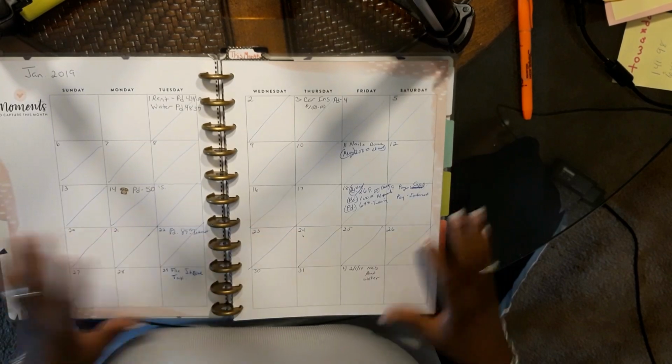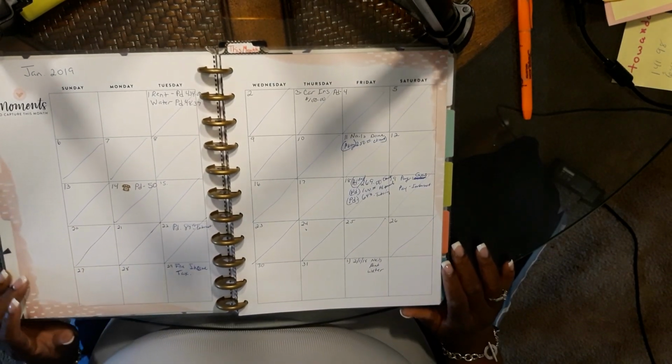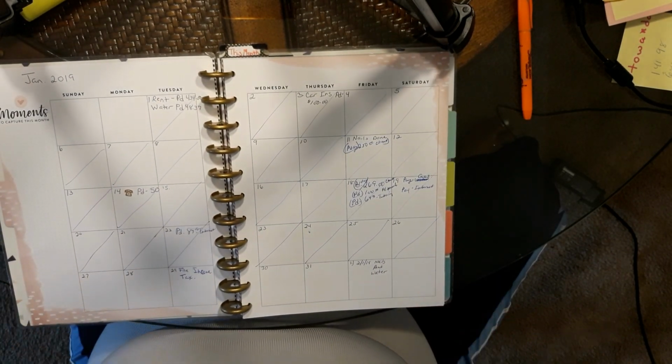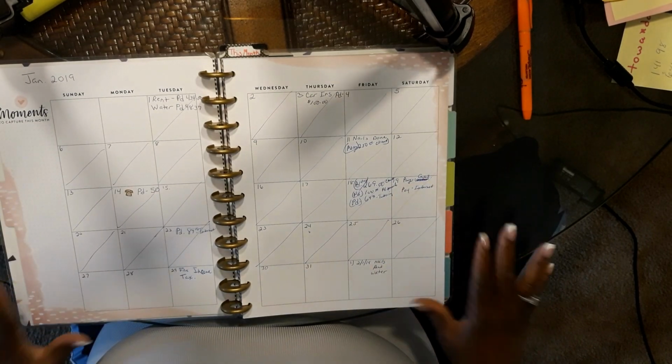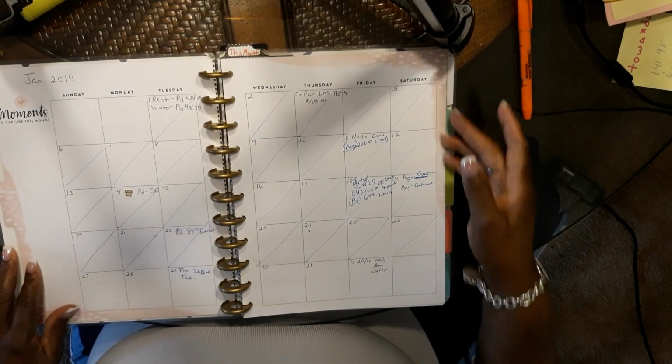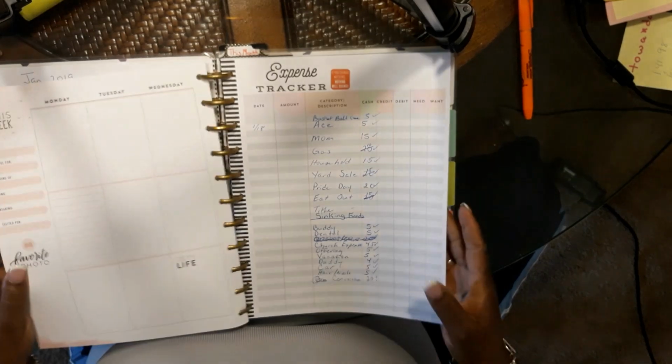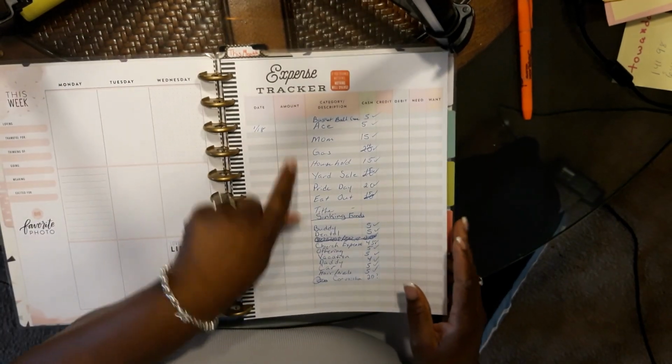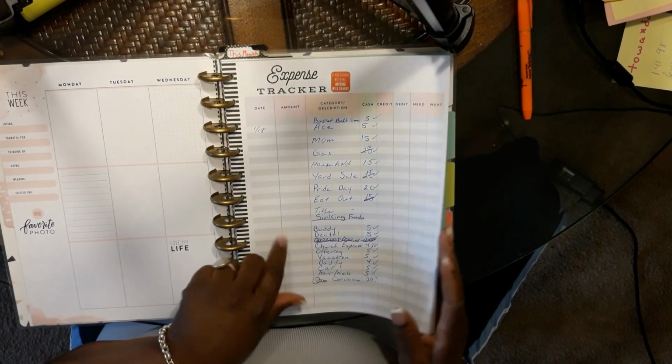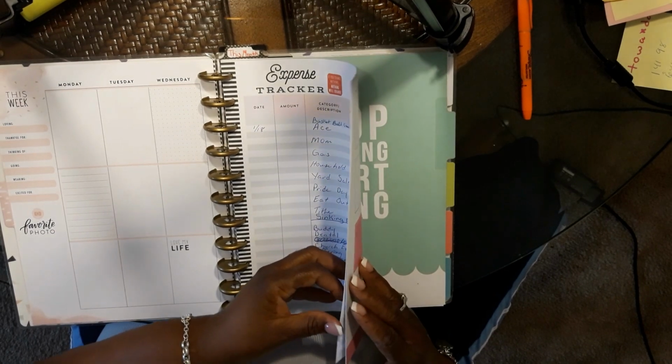Okay, this started in January. That doesn't look too pleasing, but this is how it looked in January, and that was how I did my expense tracker, my cash envelopes there.